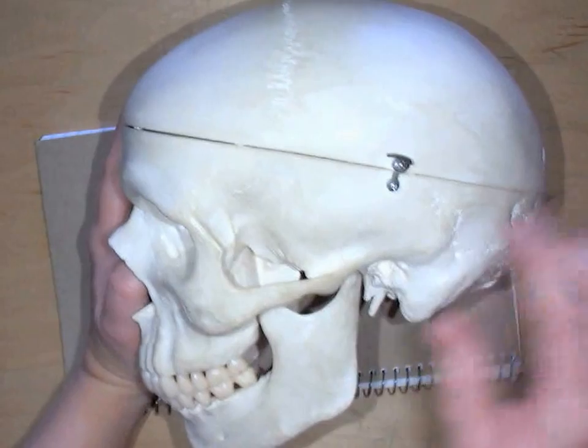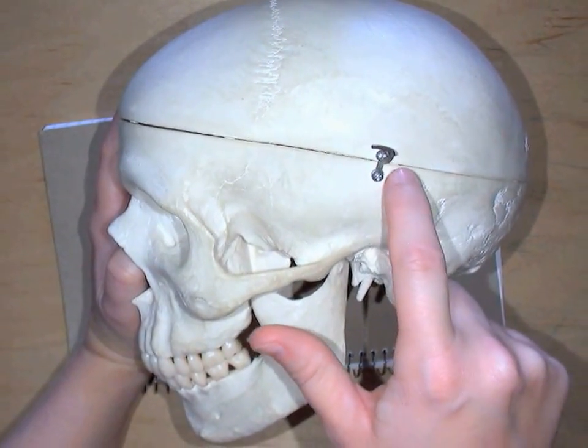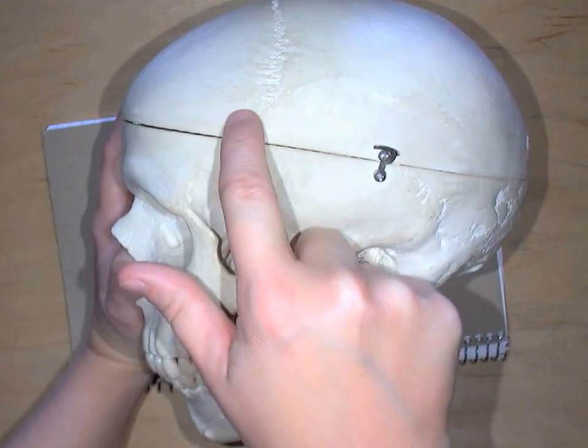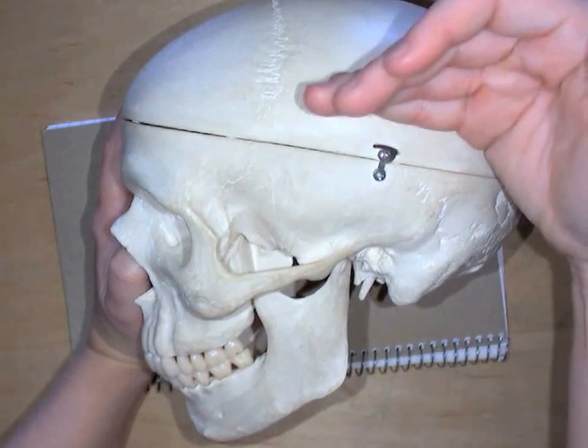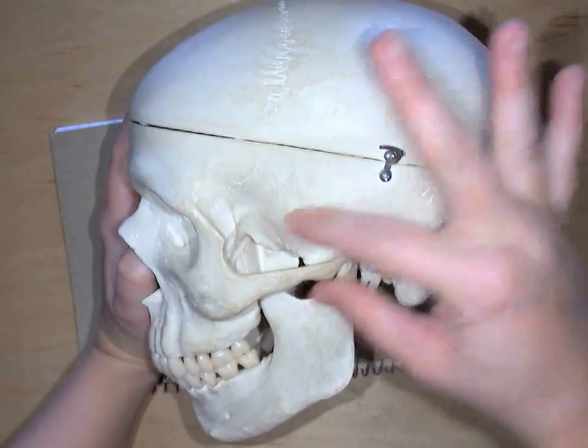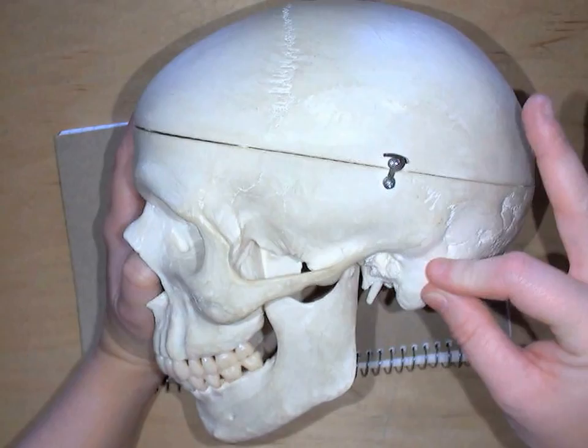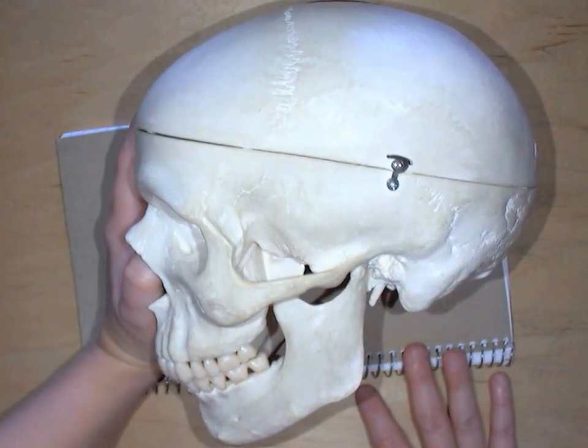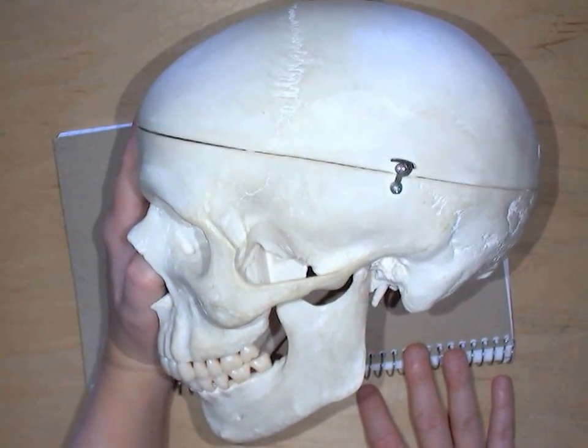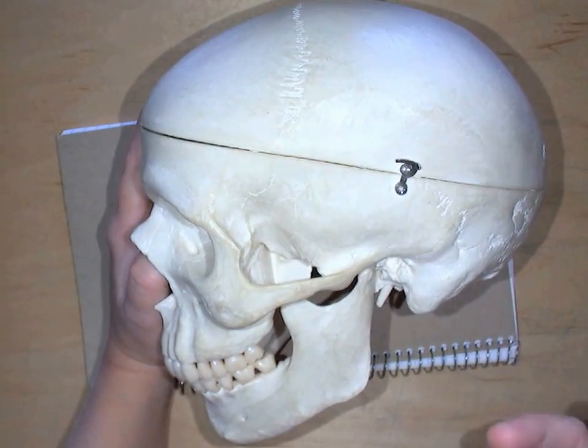And then this one's a little bit harder to see. There is a suture that comes here, and then it actually got cut. But it separates parietal from this bone right here, which is temporal bone. Now, we looked at the sphenoid bone from the inside, and the sphenoid bone was the one that looked like a butterfly or a bat.